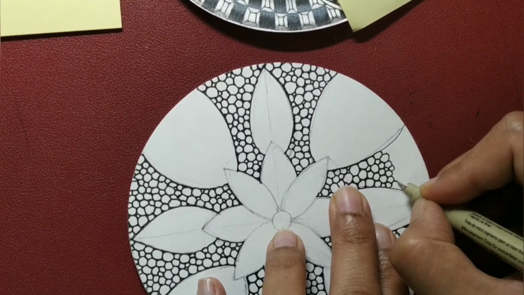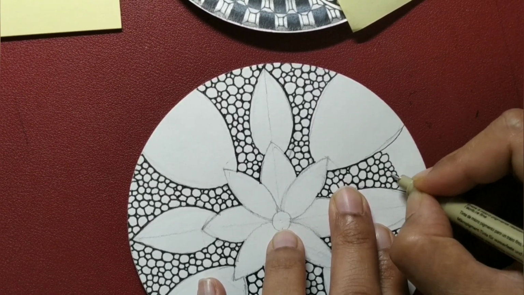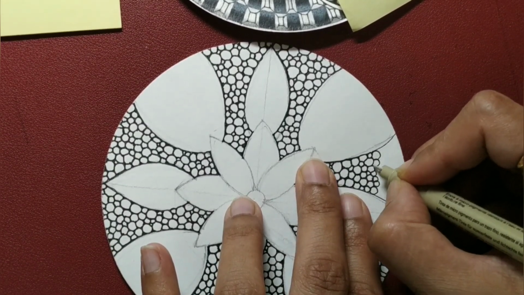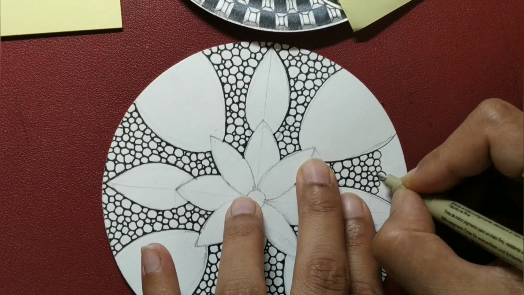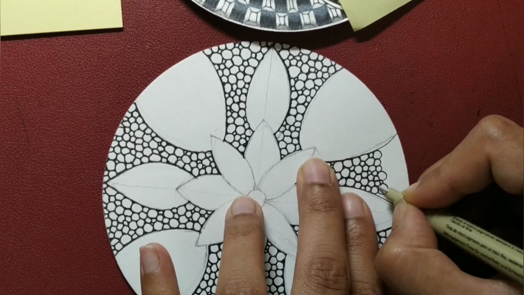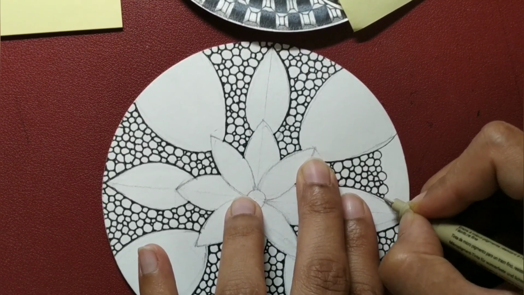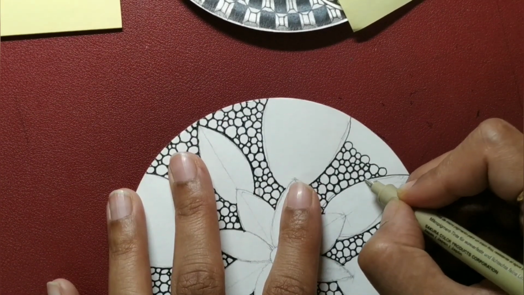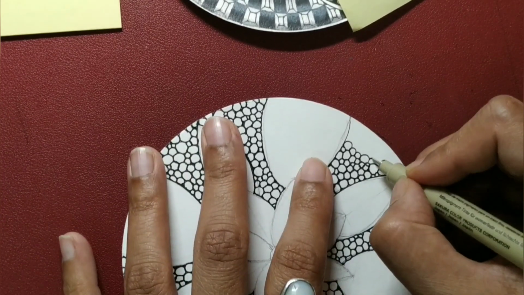Right, so I'm just continuing filling the space. Tiny spaces in between.